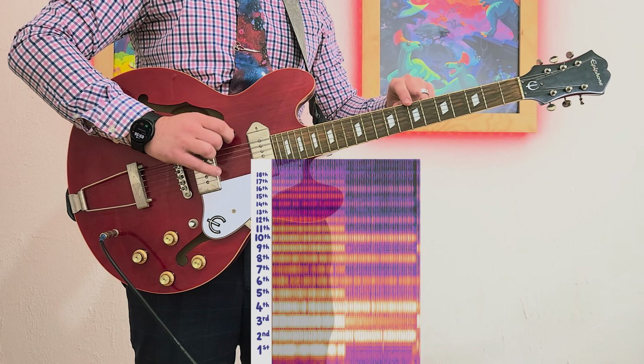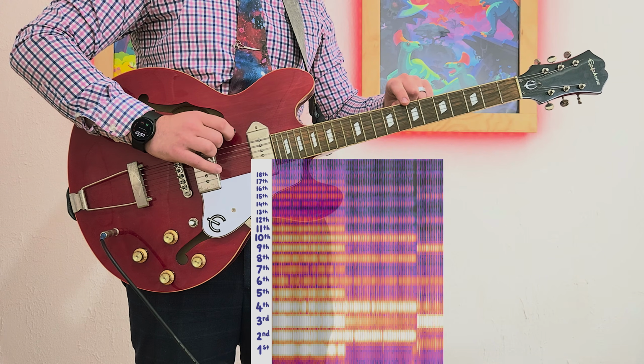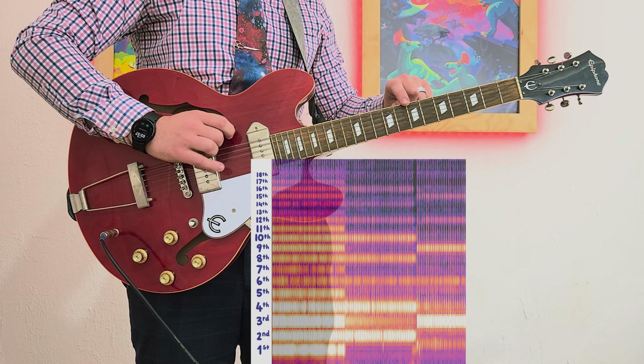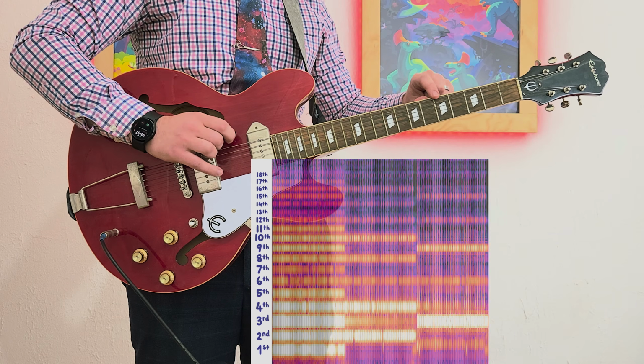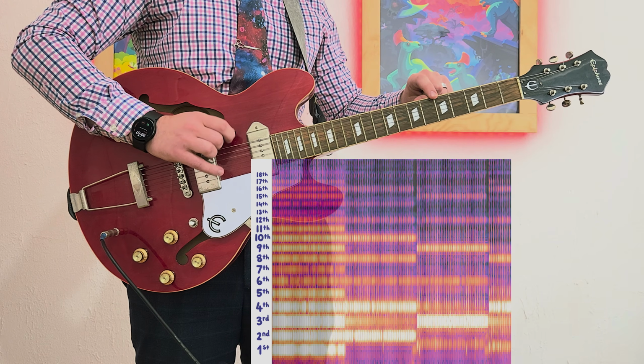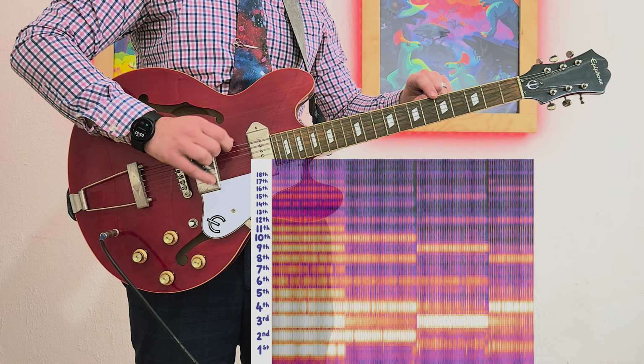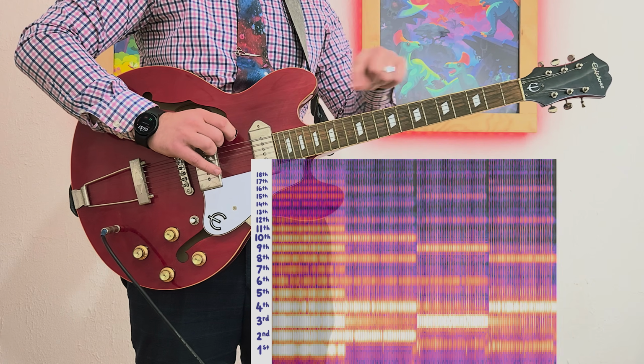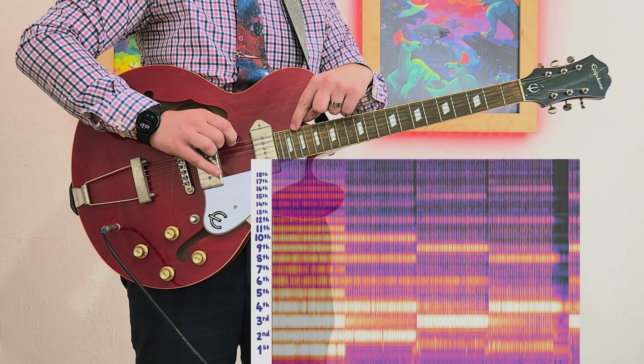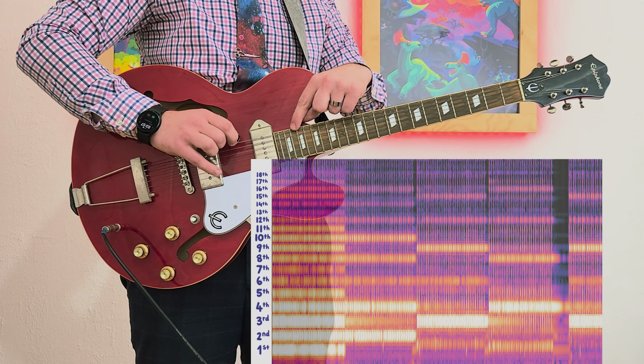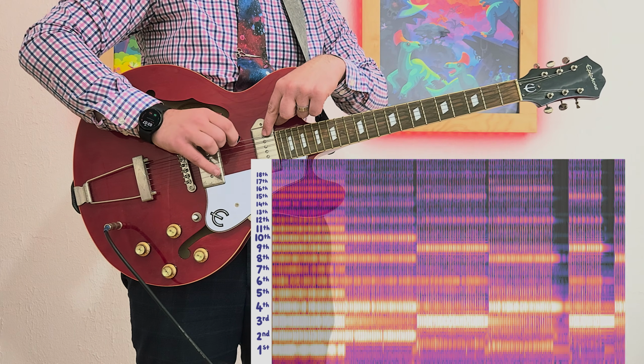Muting at a third of the length silences both the first and second. The loudest harmonic is now the third. Muting at a quarter of the length silences the first, second, and third. The loudest harmonic is now the fourth. We can also find the third and fourth harmonic by muting at the same distance from the other end of the string.